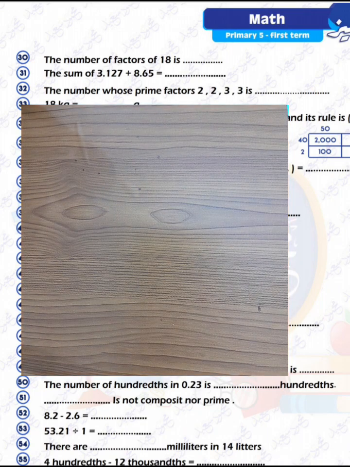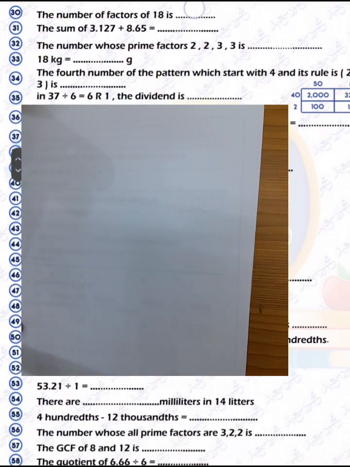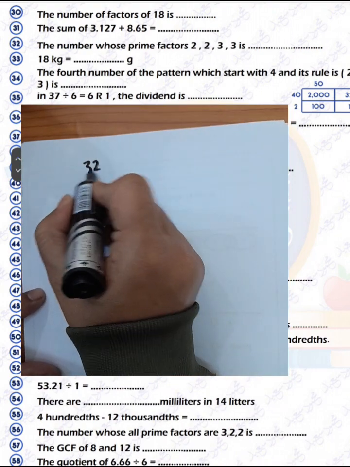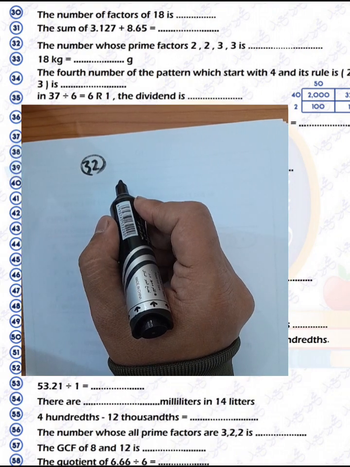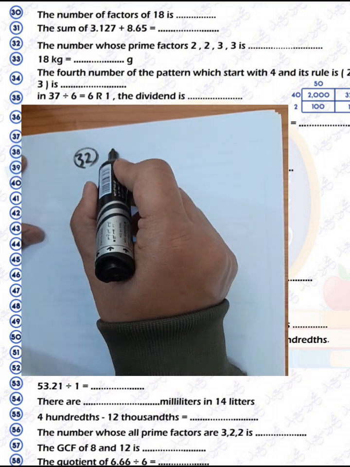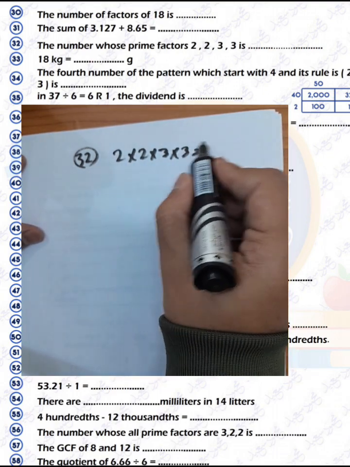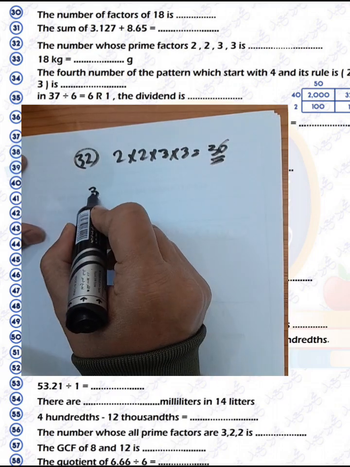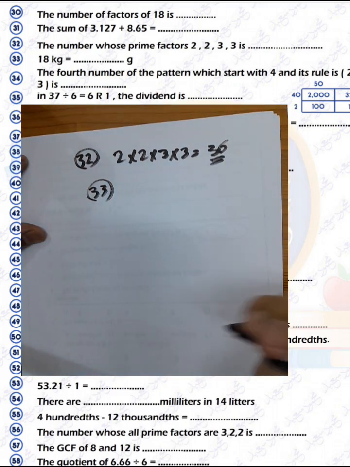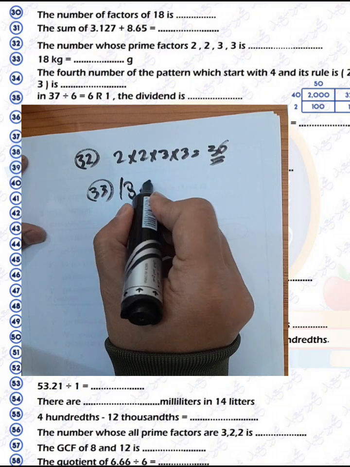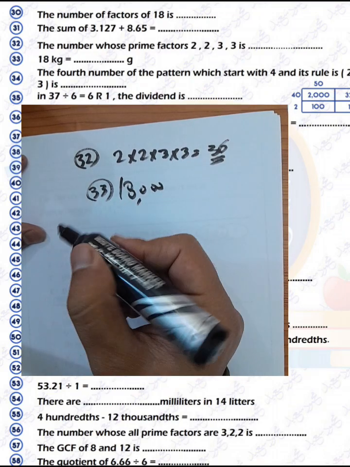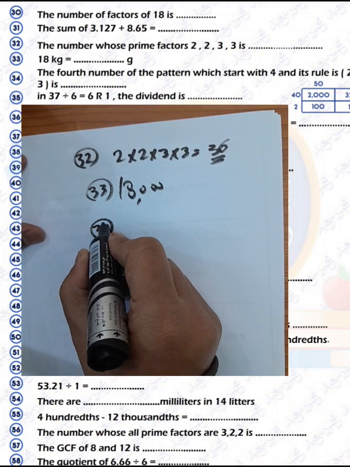Next question, 32. The number whose prime factors are 2, 2, 3, and 3 will be 4 times 9, 36. Question 33. 18 kilogram, it will be 18 thousandths. Question 34.